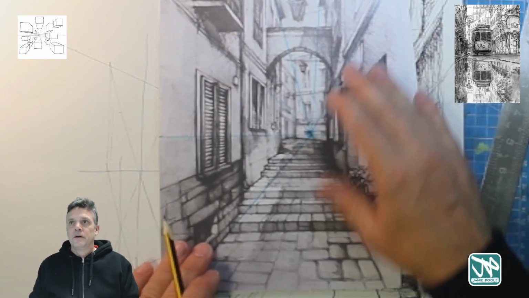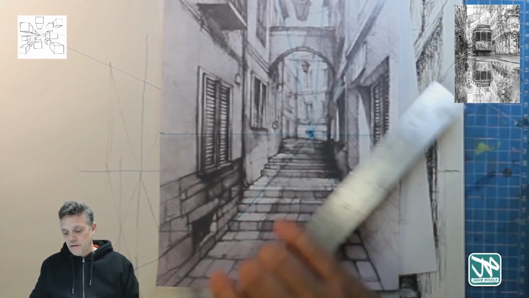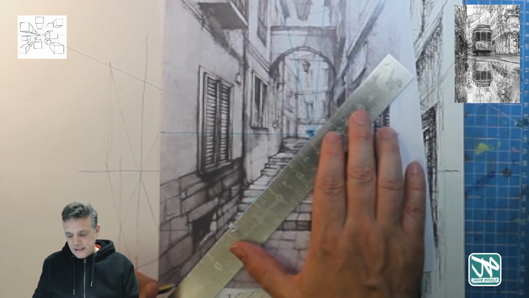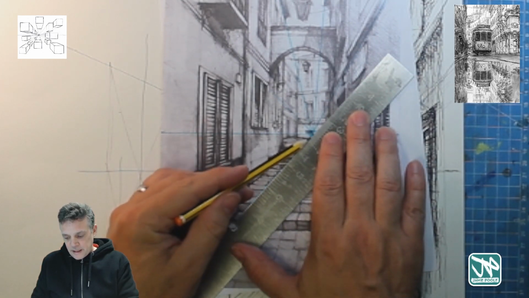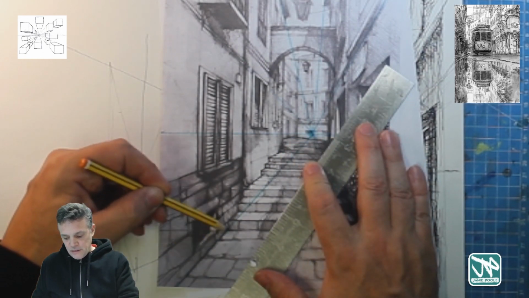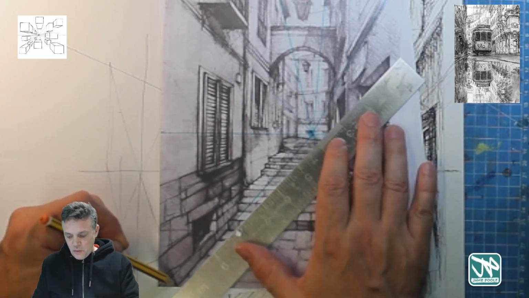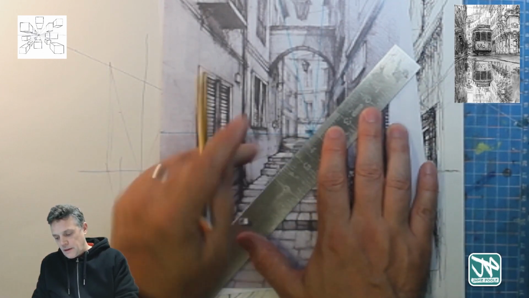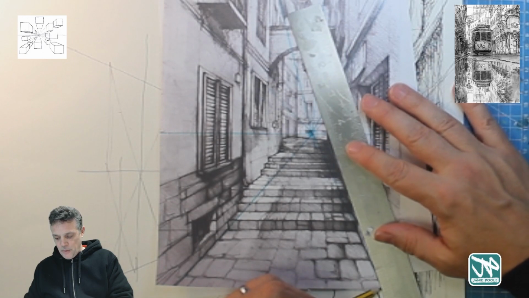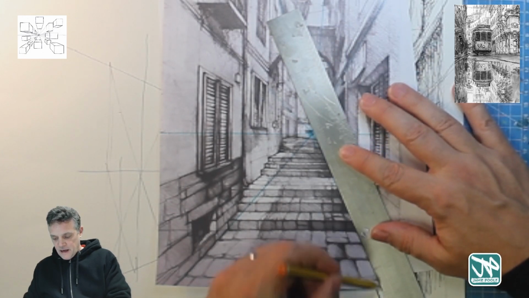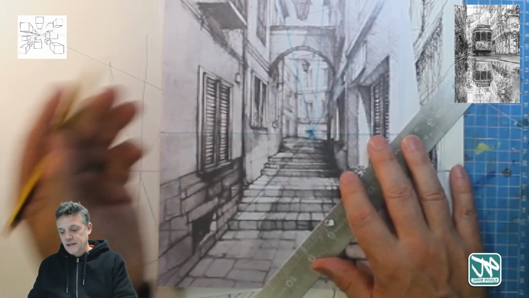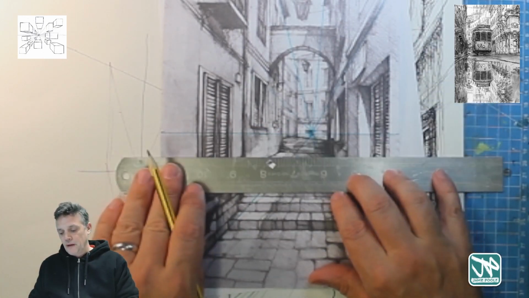So here what I did is I took my ruler again, I used my blue marker or my blue highlighter, but you can use a colour pen like I said, or a pencil. I drew the line at the bottom of the steps all the way through, and then I found the line of perspective at the bottom of the steps and drew that through, and then that gave me a crossover point, so I'm calling that my vanishing point.